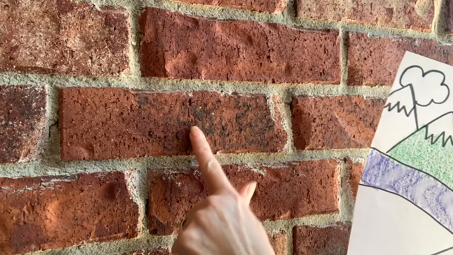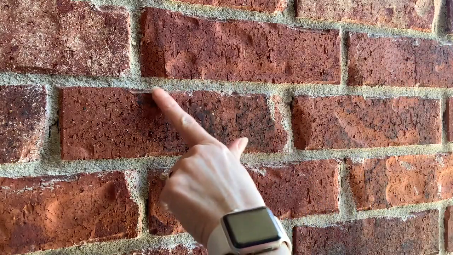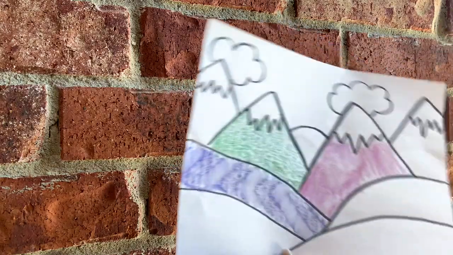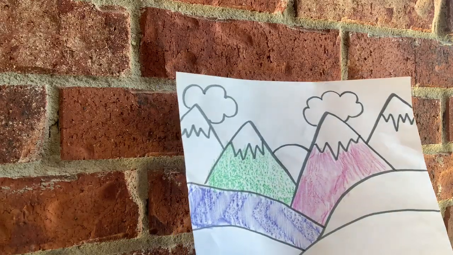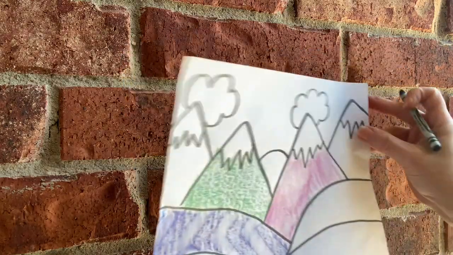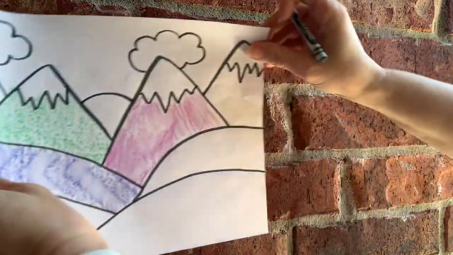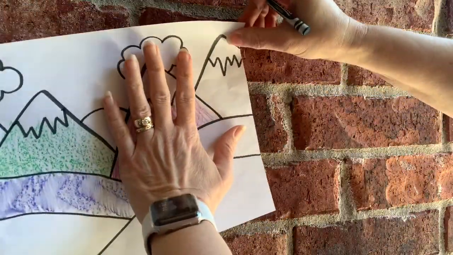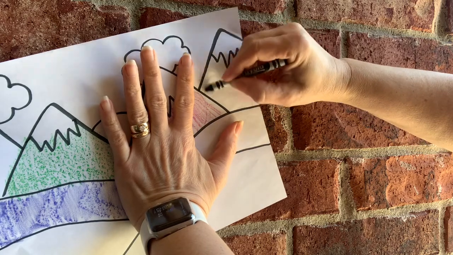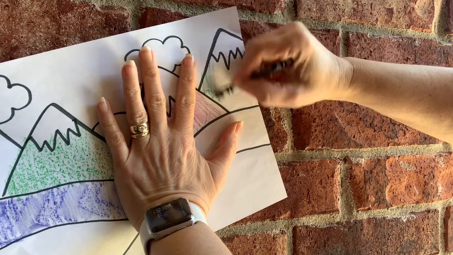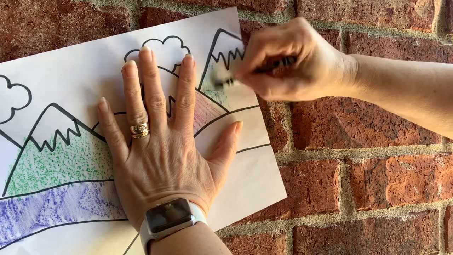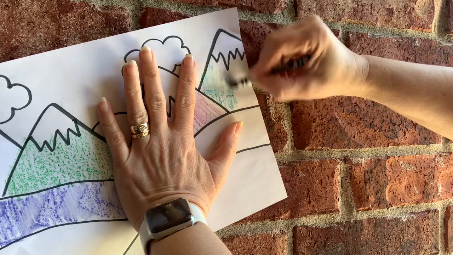I'm gonna try, I did the brick right here. I'm gonna try to get maybe the mortar line on this next one. Let's see if I can get it to show up. That's a little better.